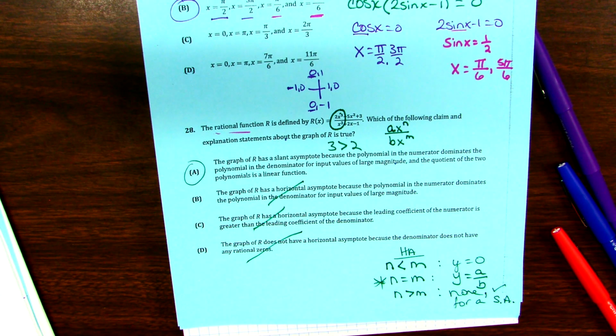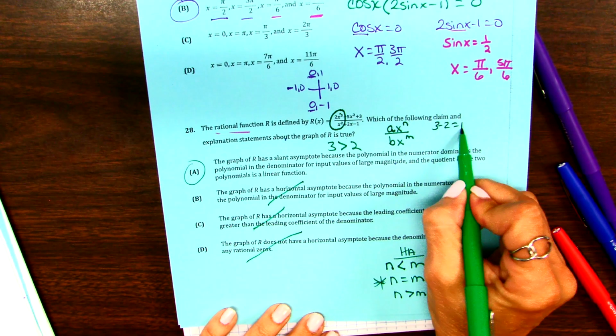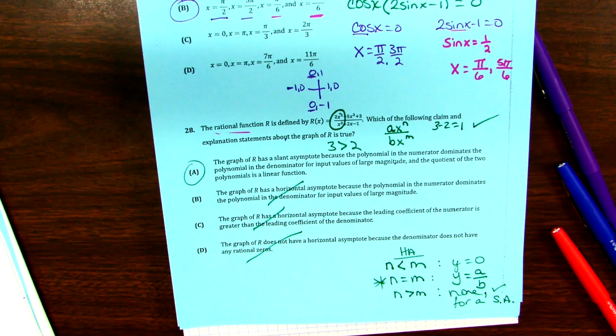It's super, super easy. When the numerator's degree is bigger than the denominator's by a difference of 1, then you're going to have a slant asymptote. Since 3 minus 2 is 1, yep, we have an SA. If it's 100 over 99, we have an SA. If it's 10 over 9, we have an SA. If it's 5 over 2, we don't have an HA or SA. It's got to be a difference of 1.